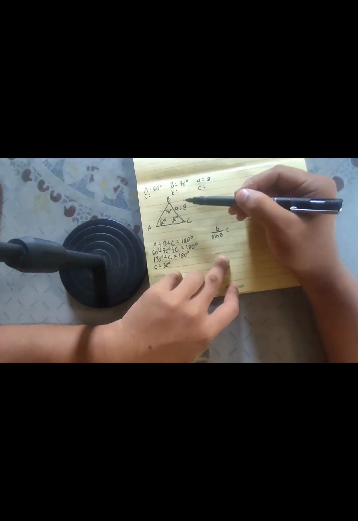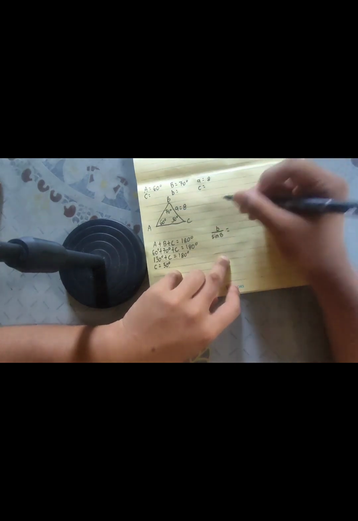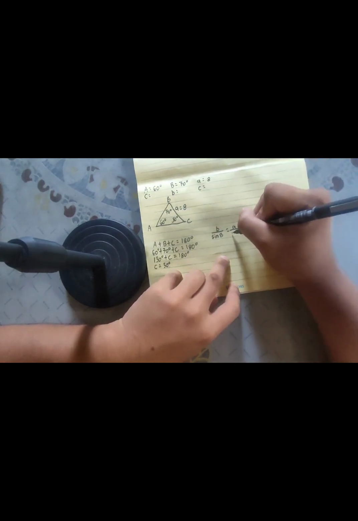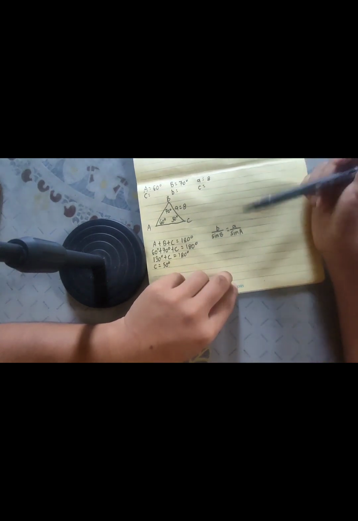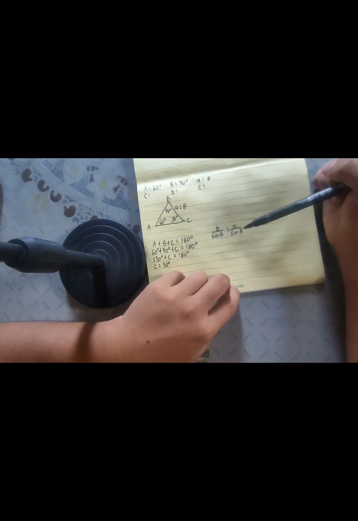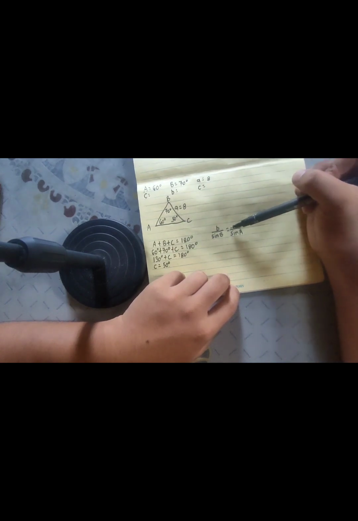We have only side A, so we're gonna use side A over sine A. Always remember that when you're using the formula, it's always side over angle, or angle over side equals angle over side.